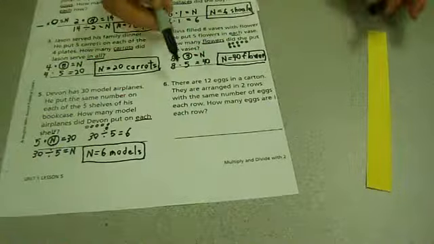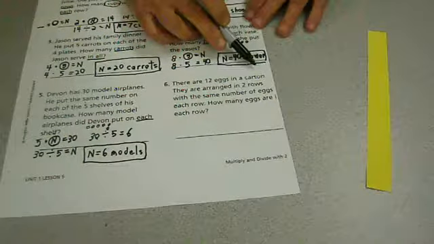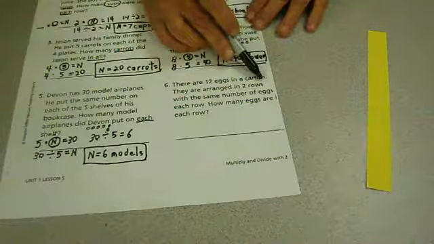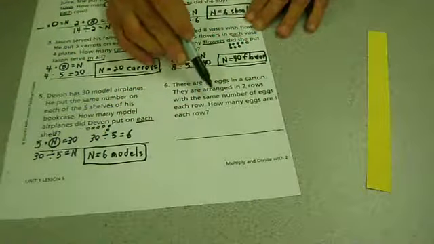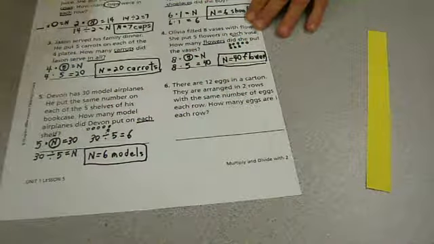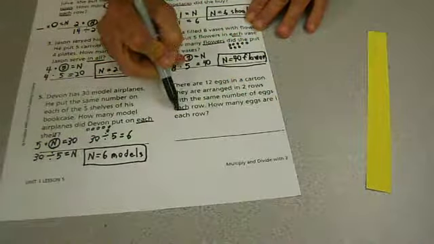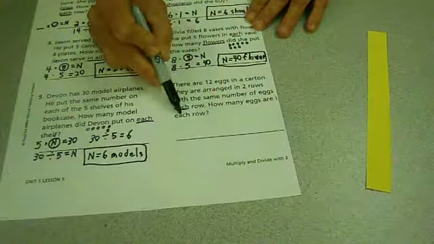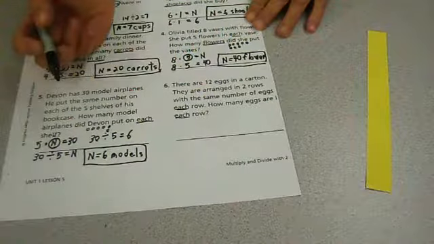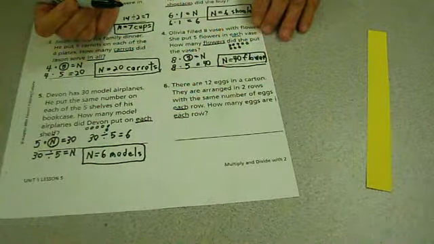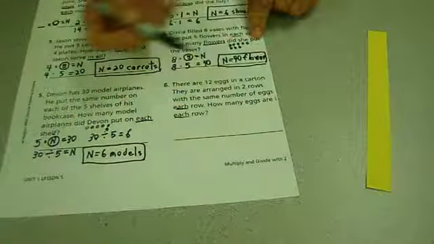There are 12 eggs in a carton. They are arranged in 2 rows with the same number of eggs in each row. There's my each. How many eggs are in each row? Well, I don't know the sign for my each. Remember, it's rows times number in a row. So I have 2 rows.